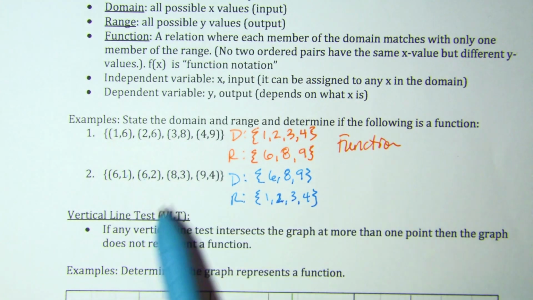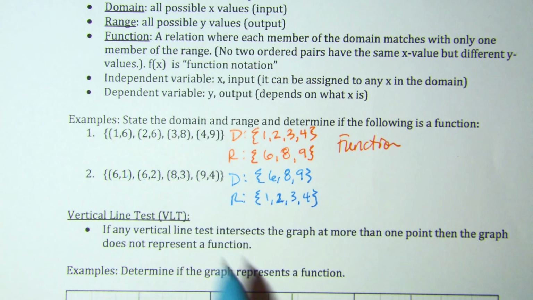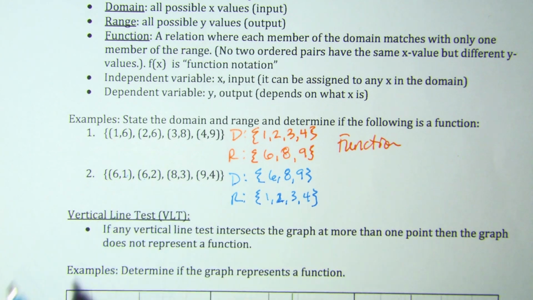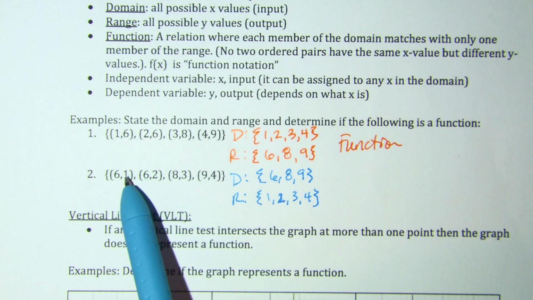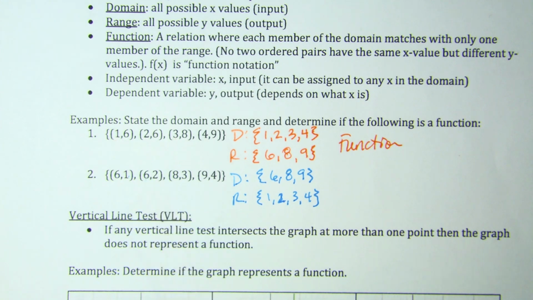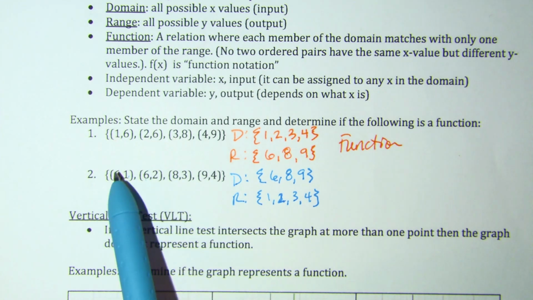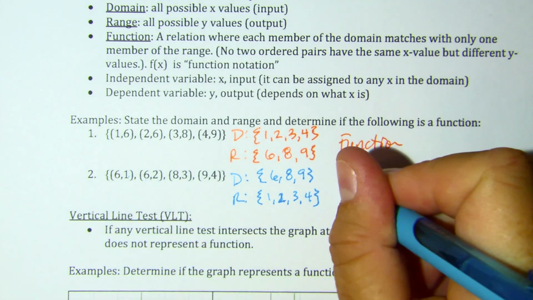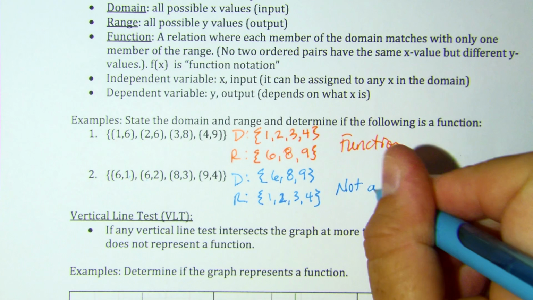And here's a good example of something that is not a function, but a relation that is not a function. Notice here that my x values, 6 matches to 1, and 6 also matches to 2. Because the same x value matches to 2 different y values, that makes this not a function.